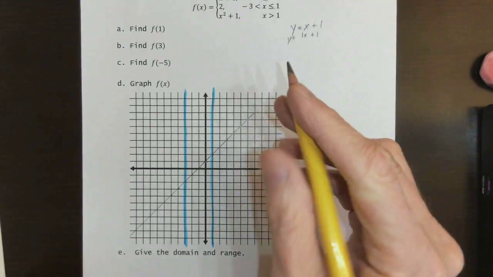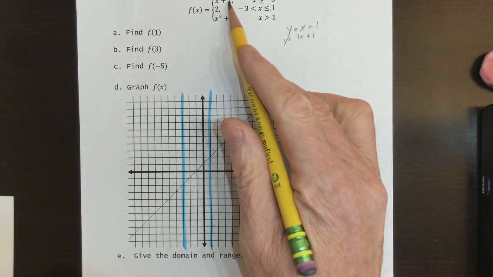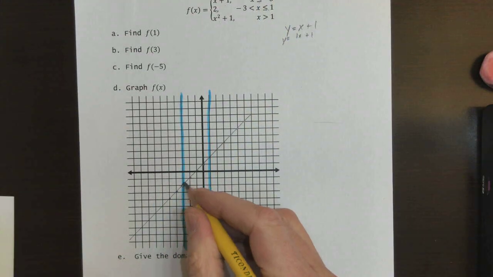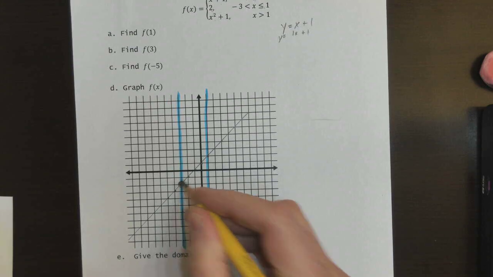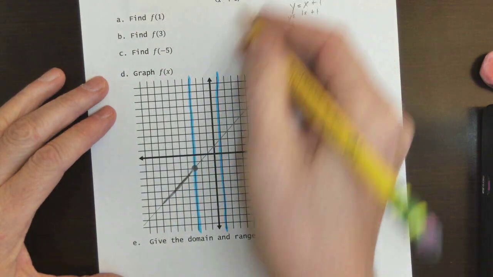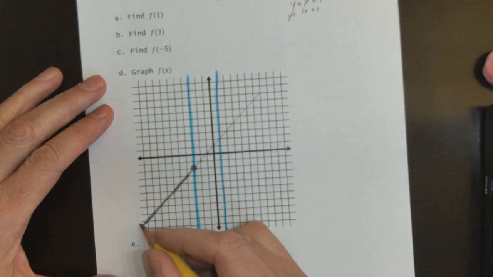Alright, so that's y equals x plus 1, x is less than or equal to -3. So we'll put the big closed circle right there. Less than is left here. It kind of points that way, doesn't it? So we'll go this way with this.